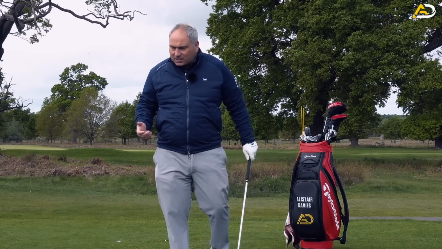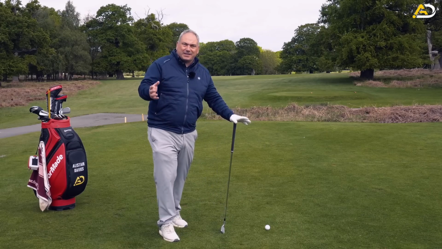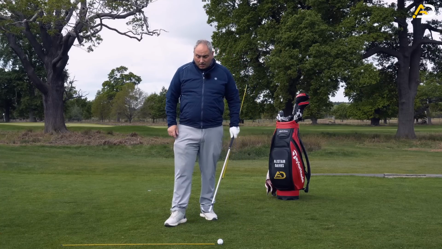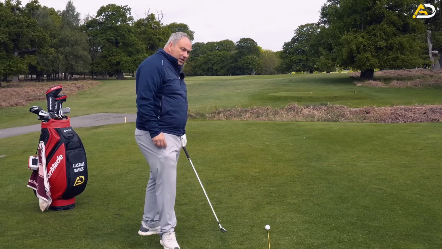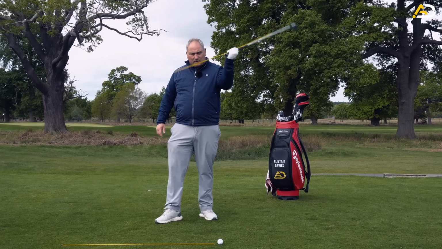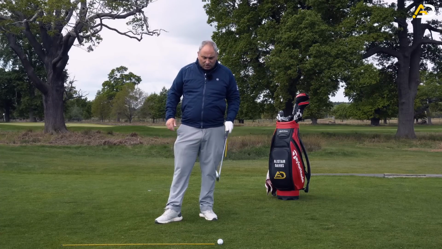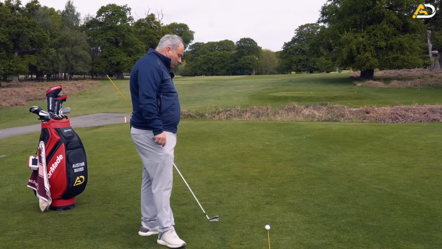So really what happens is the club comes above plane. Now what does that mean? I'll try and explain to you what above plane is in a very simple way. This yellow line down on the ground here is going to represent the ball to target line. This is going to be pointing out the end of my club. You could use a laser, if not, we'll just use this as a baseline at the moment to show you what goes on.